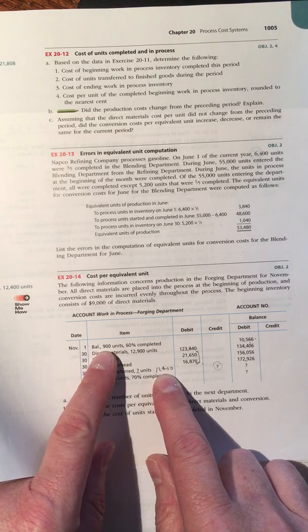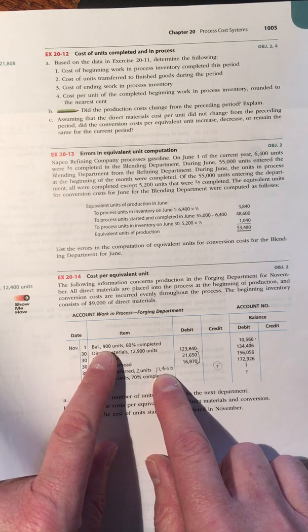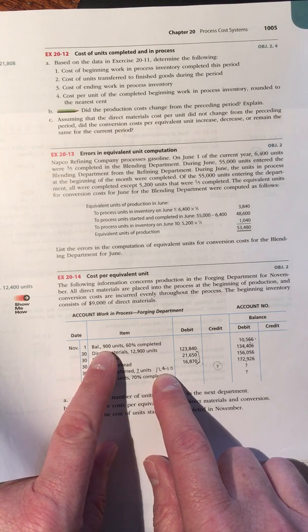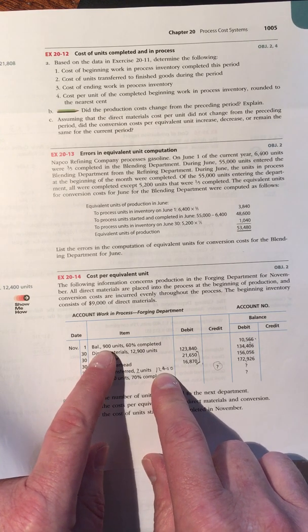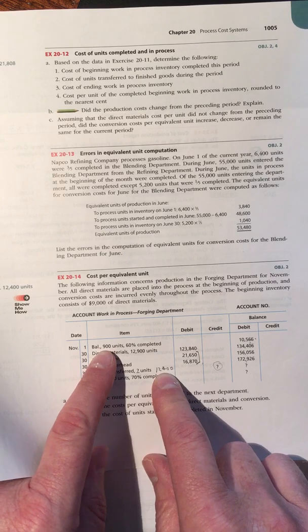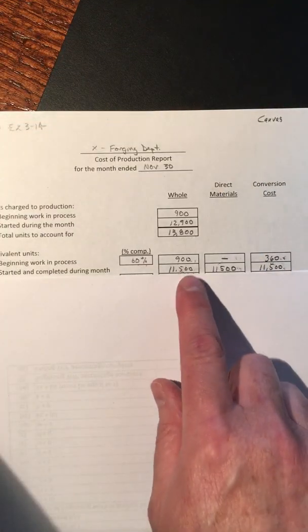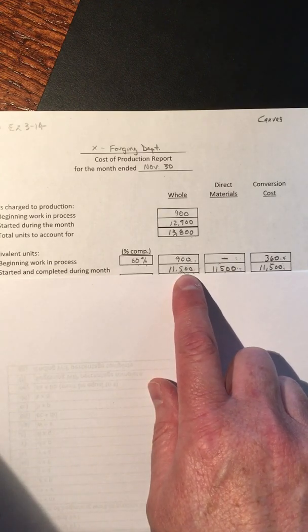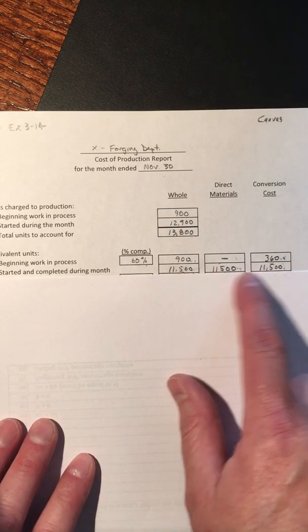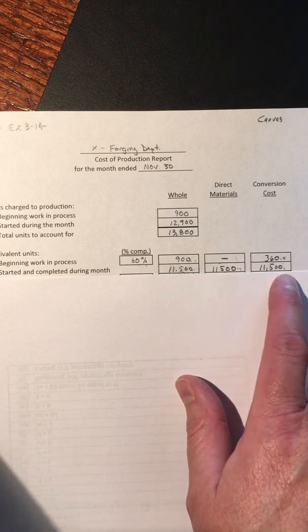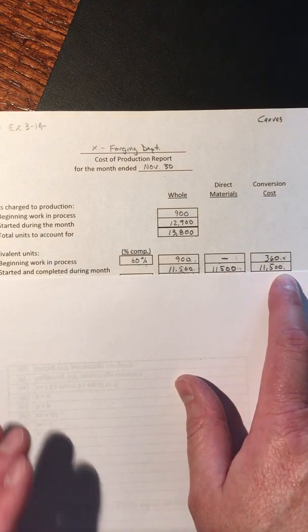Remember, with FIFO, those are the first ones that leave. So if 12,400 left and the first 900 of them came from beginning work in process, then I must have started and completed the difference, or 11,500. I get full credit for that for direct materials and for conversion costs, because I had to do all the work this month.